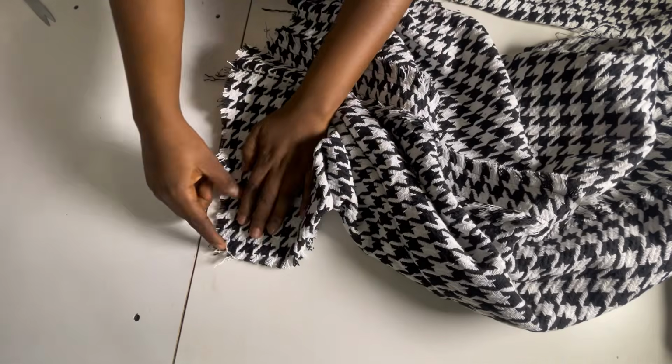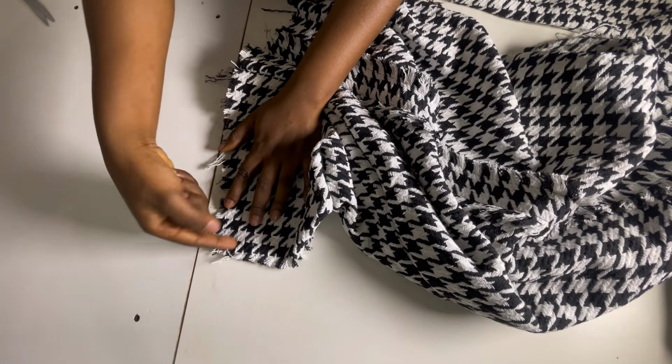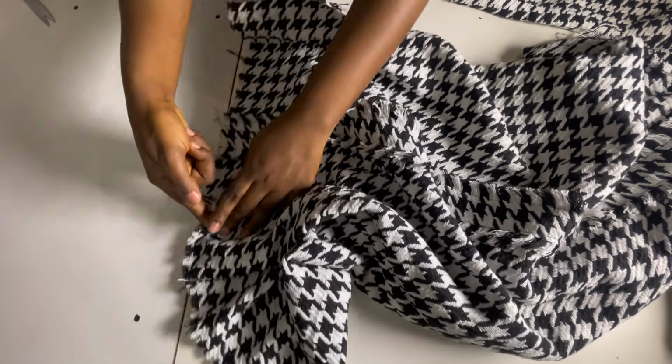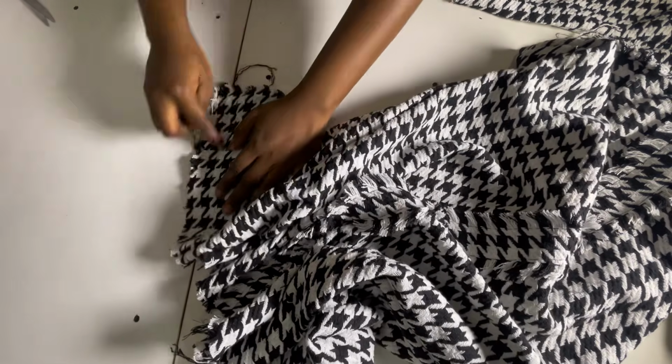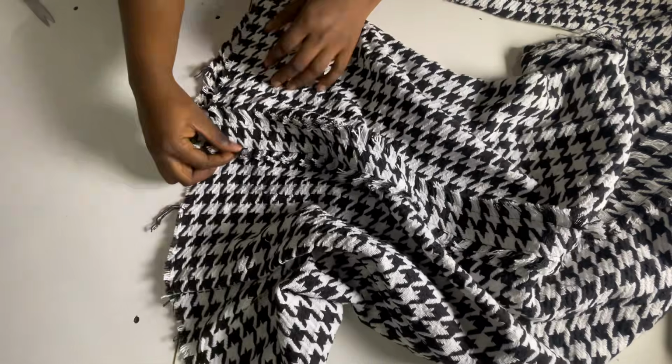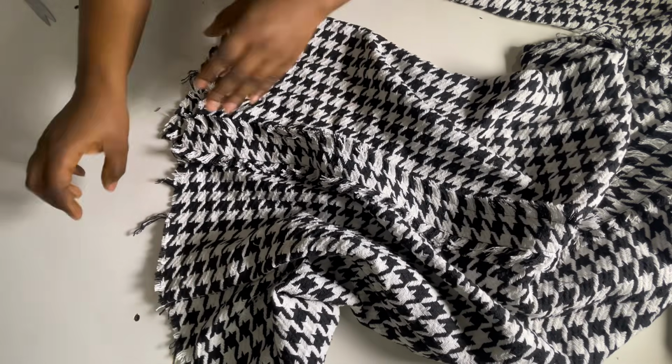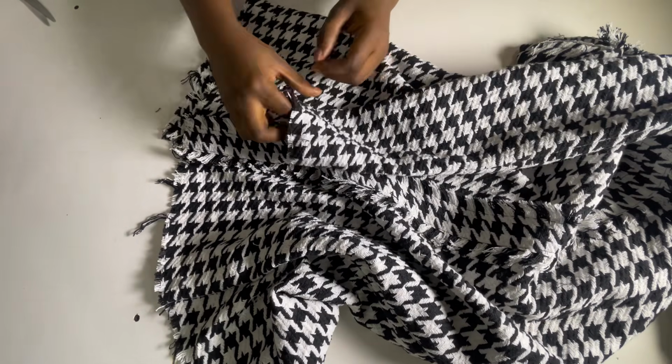So we're going to do the same thing for the hem, but first we want to run a straight stitch on the hem from one end to the other. You come up about 1 inch and run that straight stitch before we now shred or remove the threads.